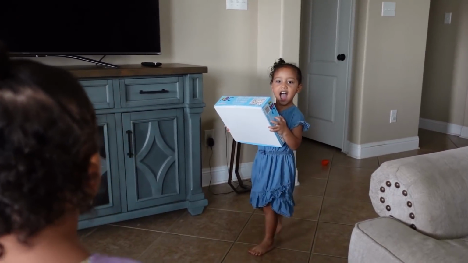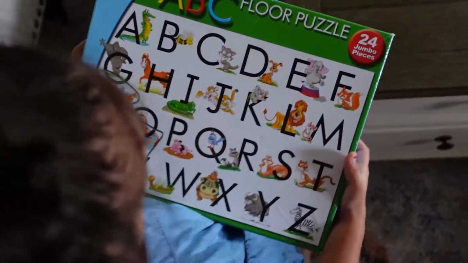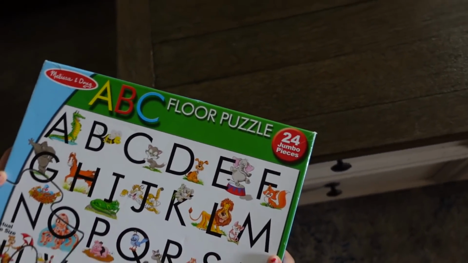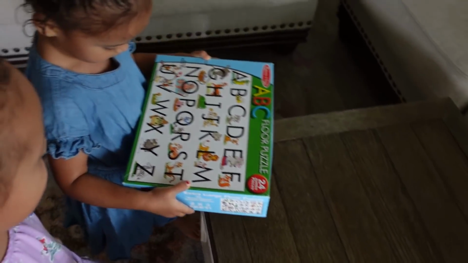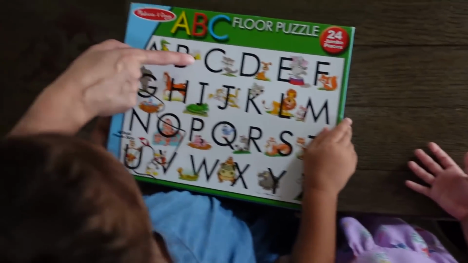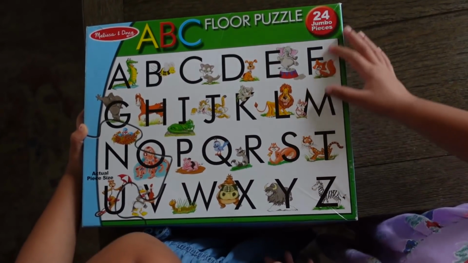ABC puzzle. Let's see the ABC puzzle. What is it? ABC extra large floor puzzle. We're gonna learn our ABCs today. It even has animals that start with each letter, Learn little ABC for kids and toddlers, Melissa and Doug, and we can go through the sounds of the letters.